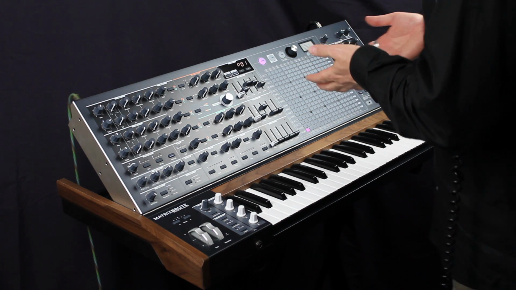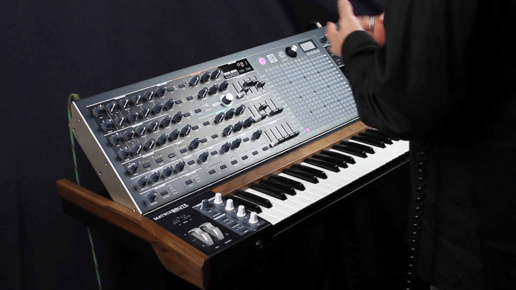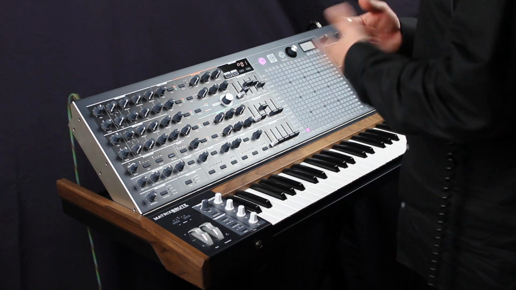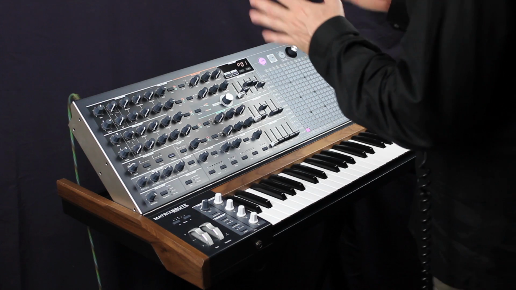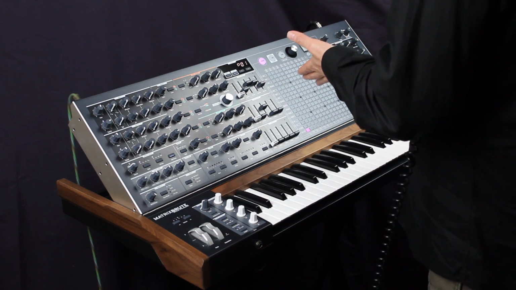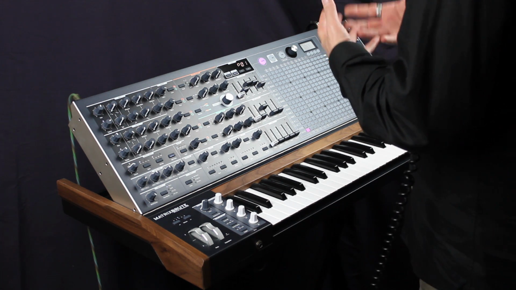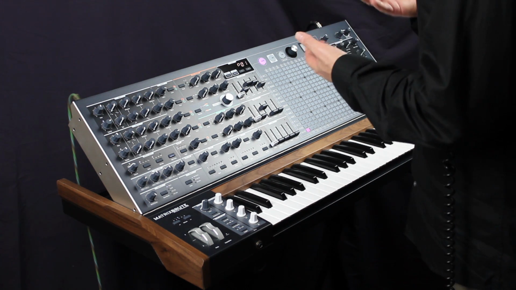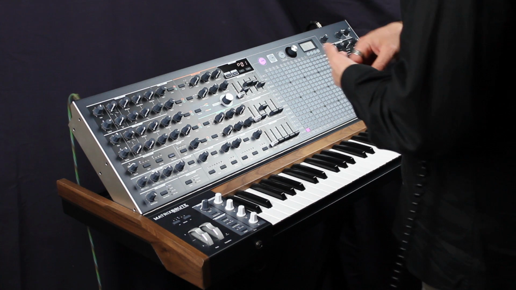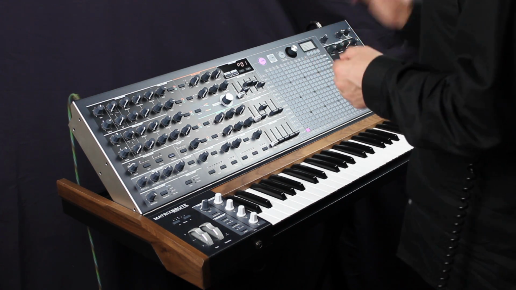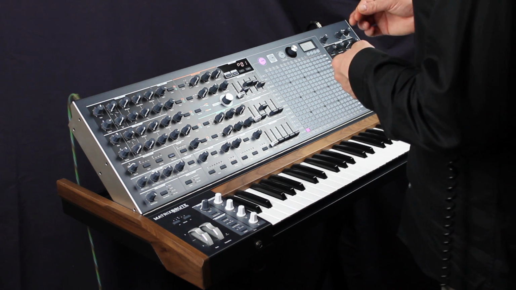So this synthesizer has 3 envelopes, not including the fake envelopes you can create in the LFO. They operate in the way that envelopes operate, which is to say they are a source of voltage. There's an attack, which is the time it takes to go from no voltage to the highest point of voltage that you're going to reach.